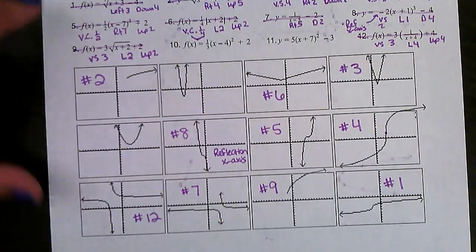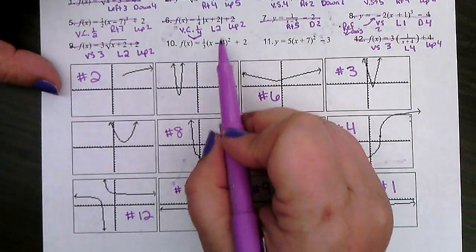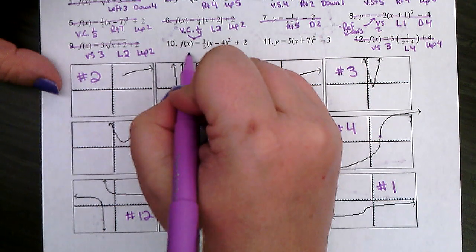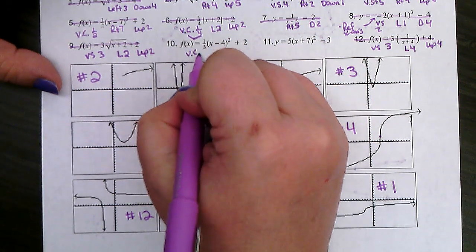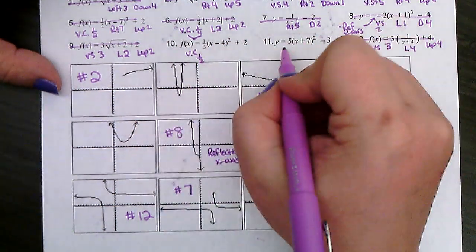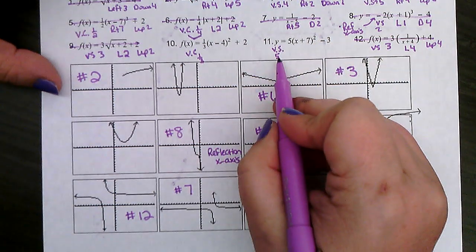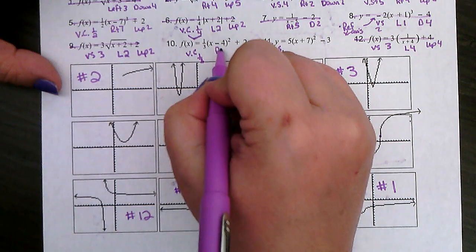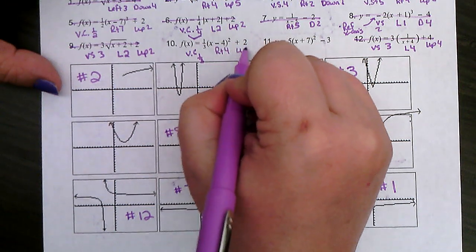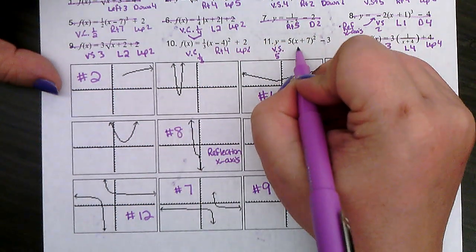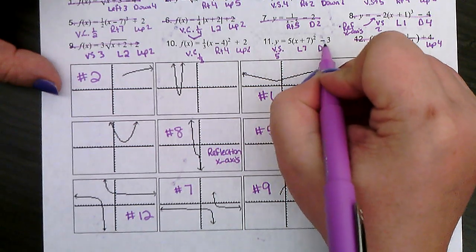Okay, last two are my parabolas, the squareds. This has a vertical compression of 1/3, so that one's going to be wider. This one has a vertical stretch of 5, so that one's going to be slimmer. This has a right 4 and an up 2 on number 10. Number 11 has a left 7 and down 3.